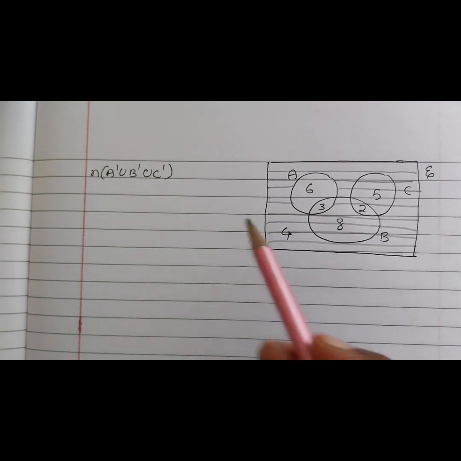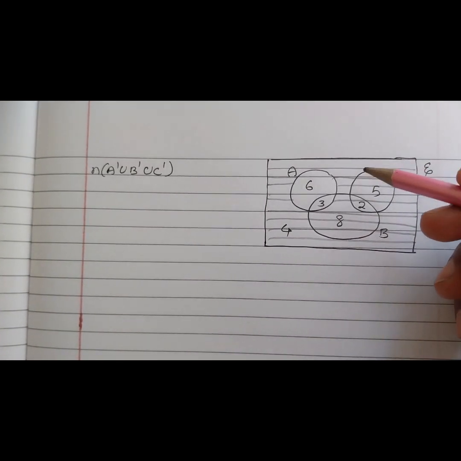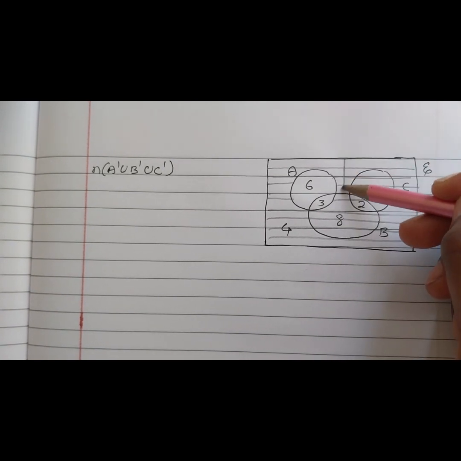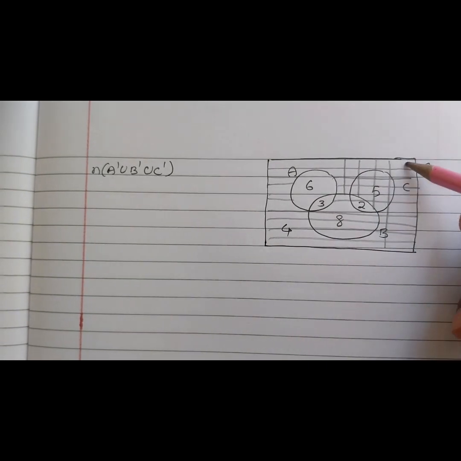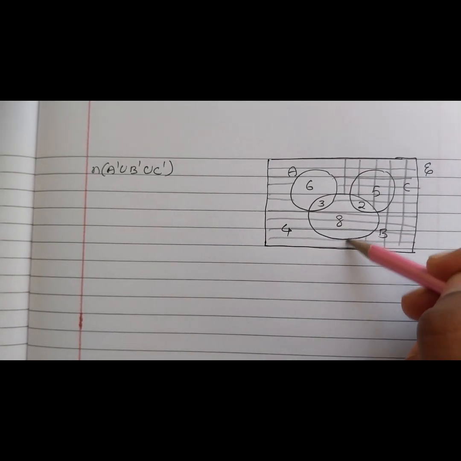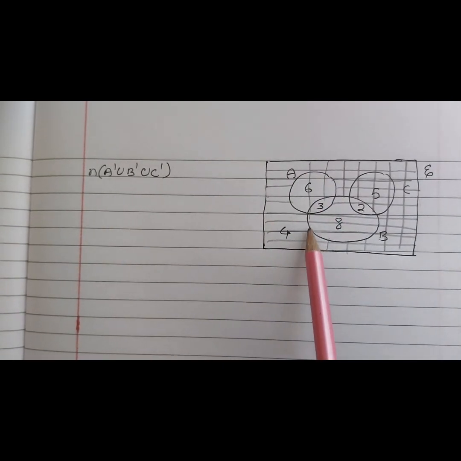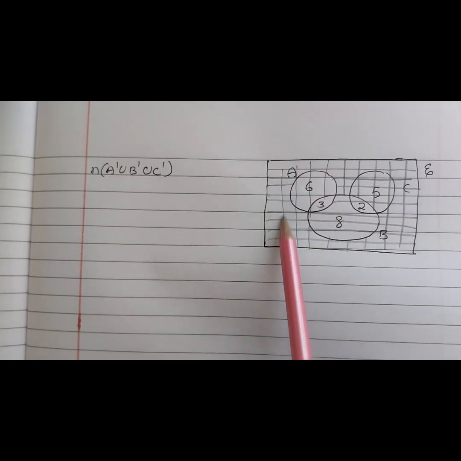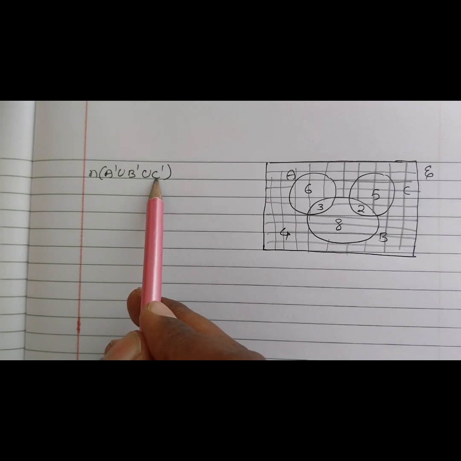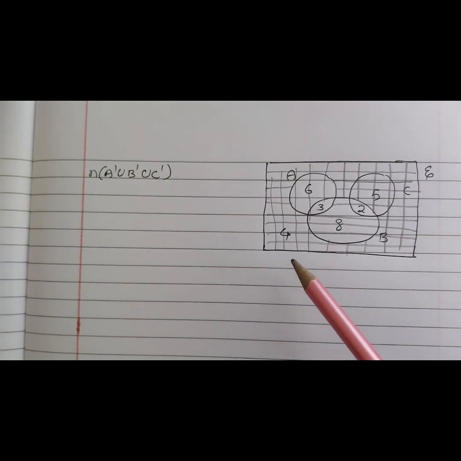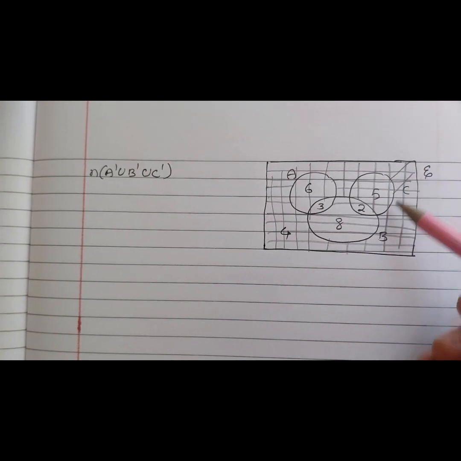Now B complement. For B complement, we shade it in another way by using vertical lines. So it's outside B. So this is the region B complement. Now last set C complement, we use slanted lines to mark C complement.